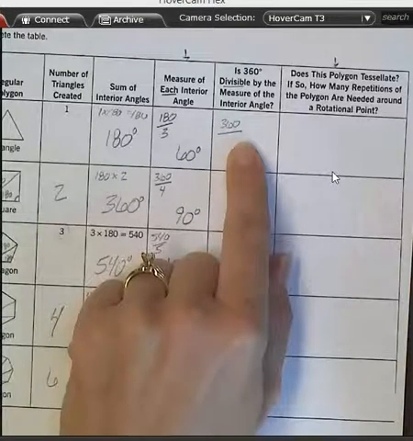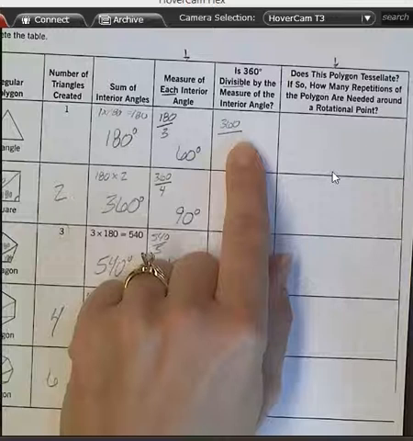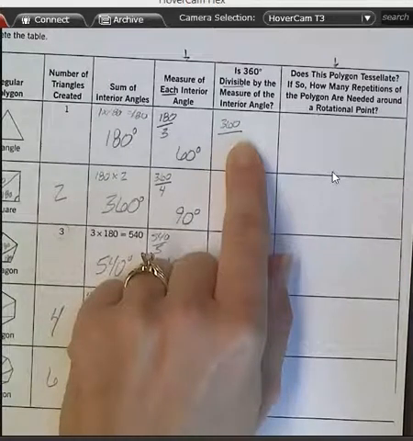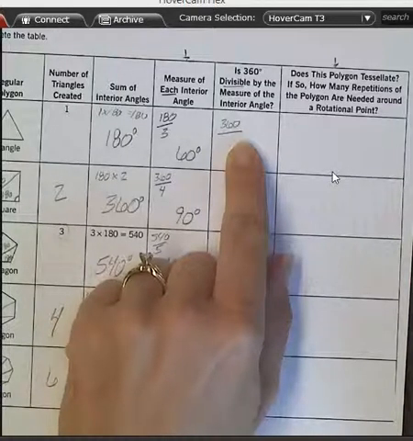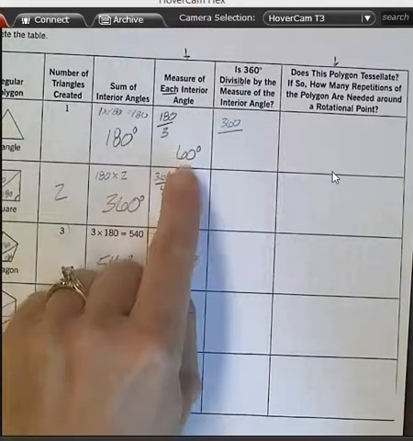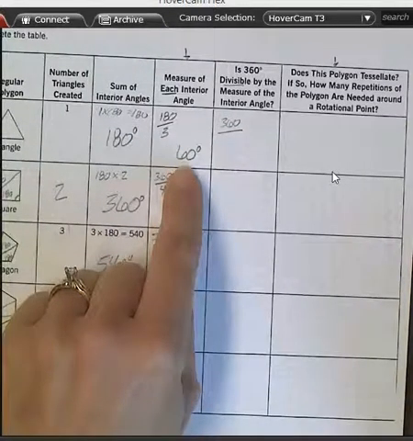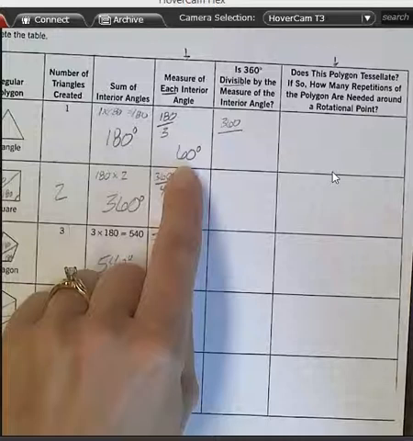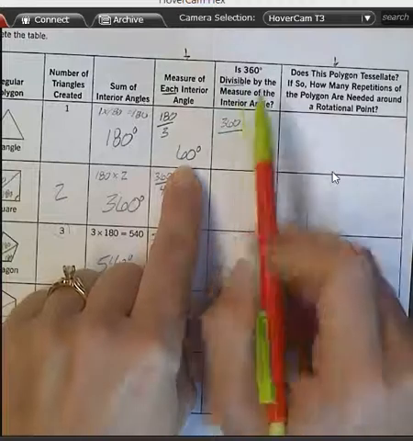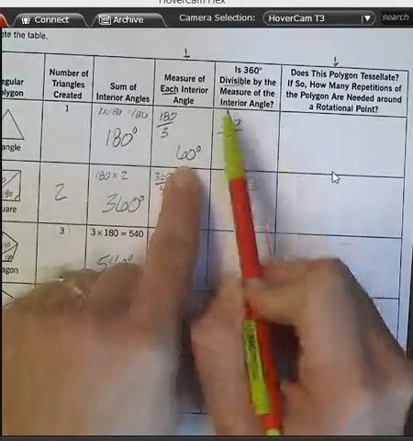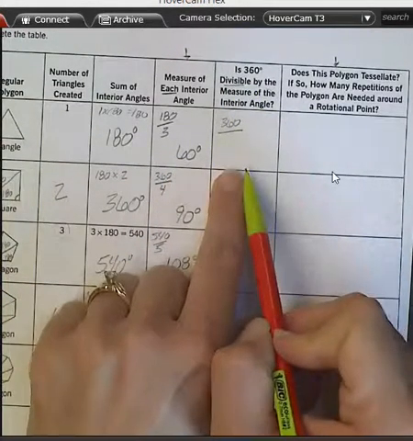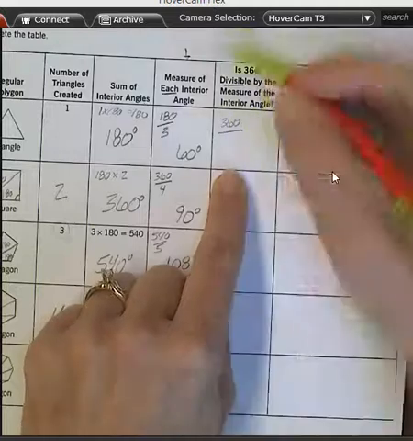No, there's a whole column with that label on it. Jenna, what's the measure? Oh, you were just playing through here. What's the measure of each interior angle of a triangle? Please read the chart. What is it? I need to know where the measure of the interior angle is for a triangle, because I'm in the triangle row. What's the measure of the interior angle?